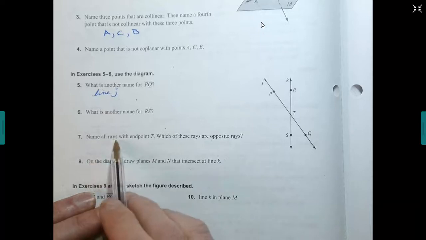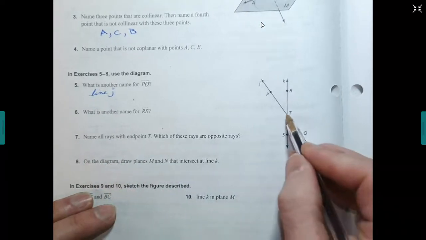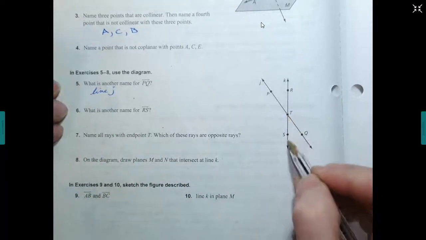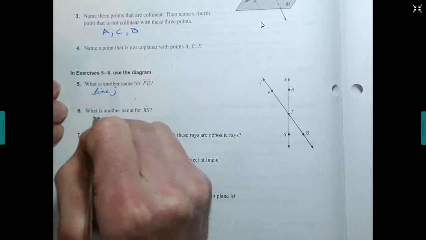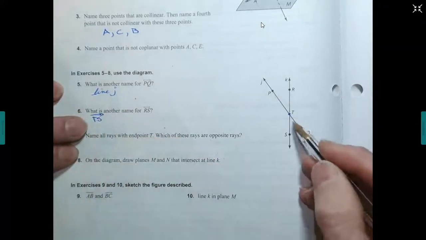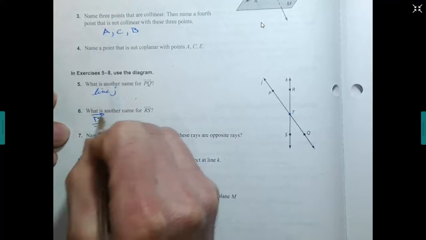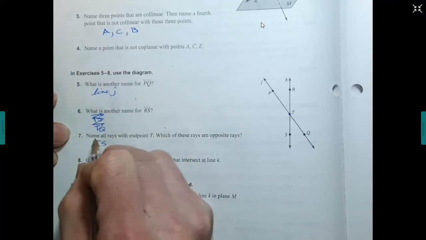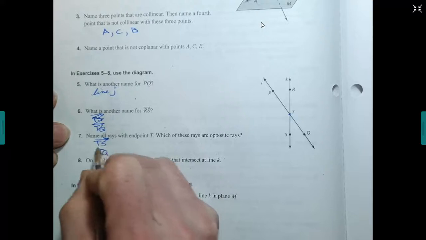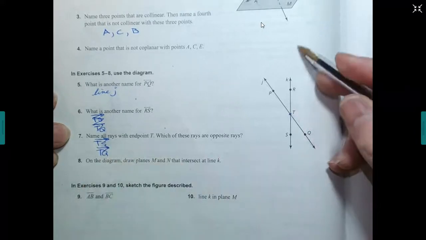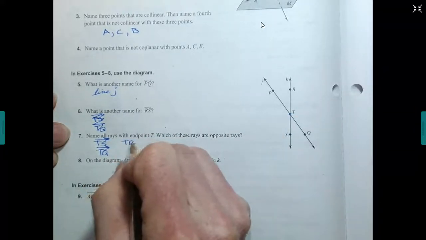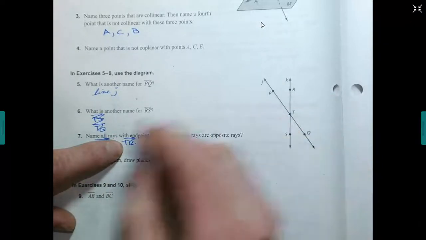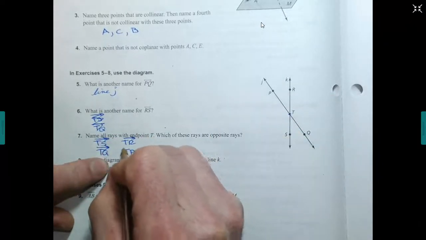Name all rays with endpoint T. So all rays. So I've got TS. TS would be 1 ray. TQ would be another. TR is another ray. TR, don't forget, it's starting at the T and it's going through the R. And TP.